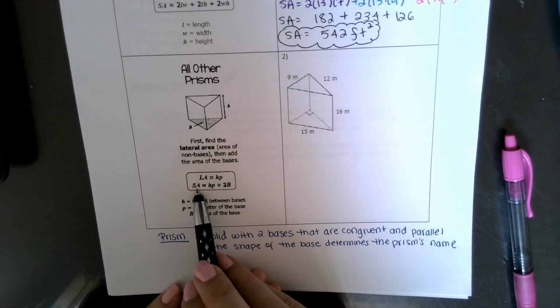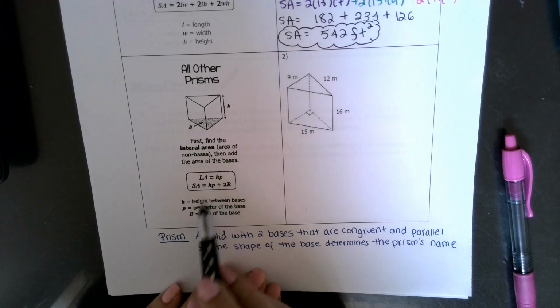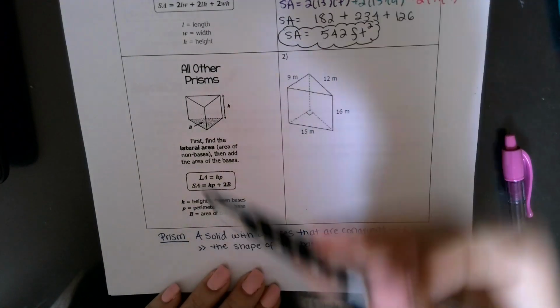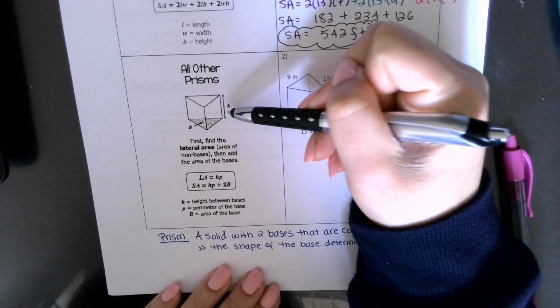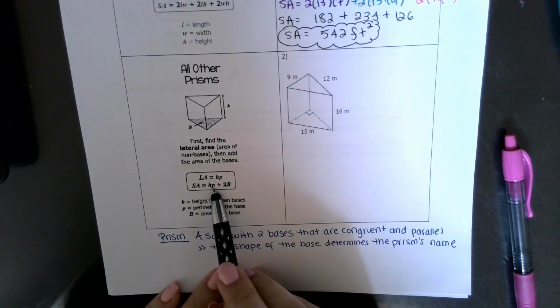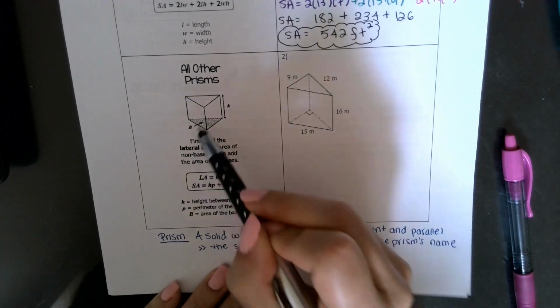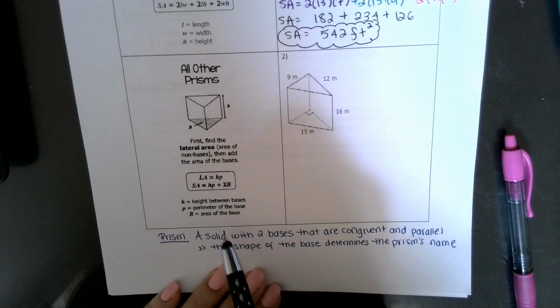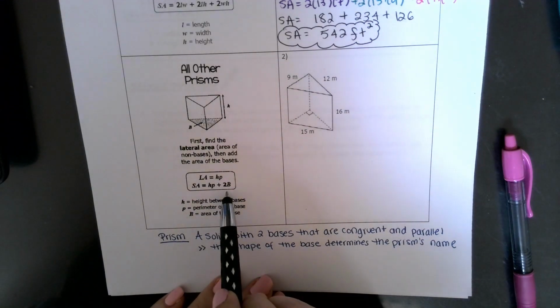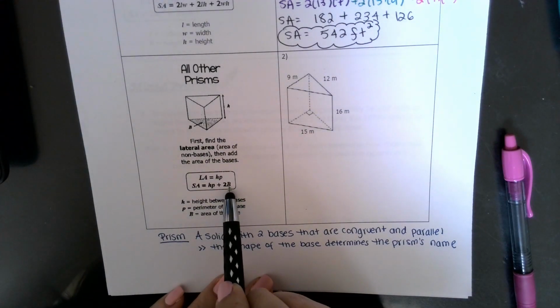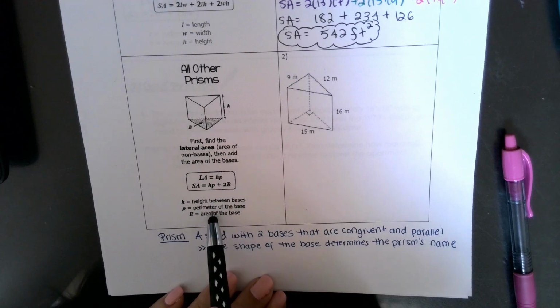You need H times P. So H is the height between the bases. So the top, these are my bases, right? The height between them, that's H, times P. It's the perimeter of the base. Then you're going to go ahead and add 2 times B. B is not just base, it's the area of the base.